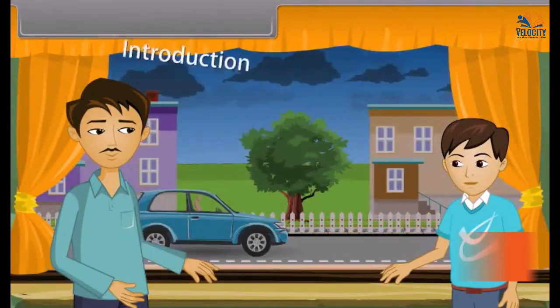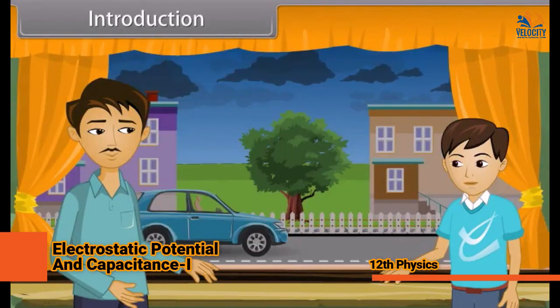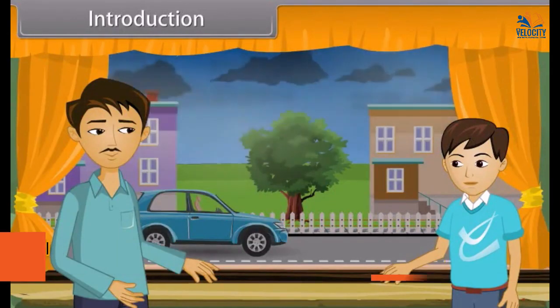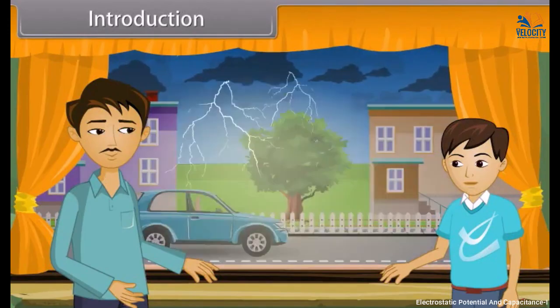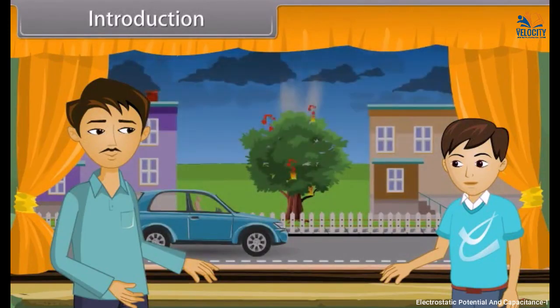Introduction. Prince and his father are standing at the window side and viewing outside. It is a rainy weather. Suddenly, lightning occurs and falls down. Prince observed that the tree on the road catches fire due to lightning.